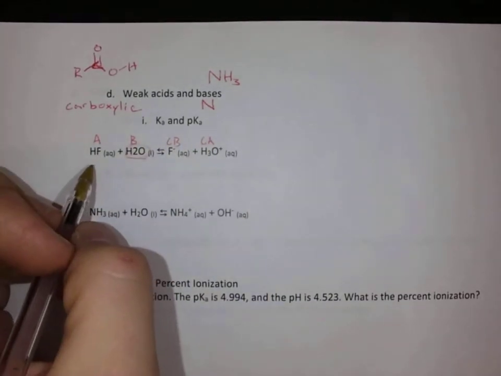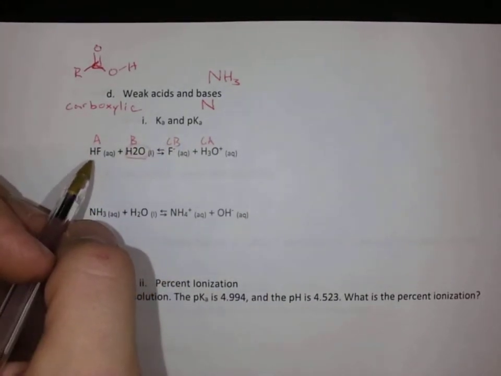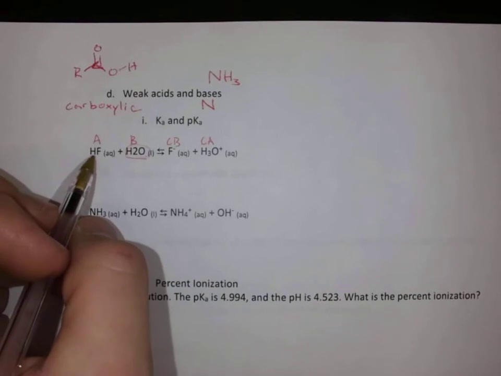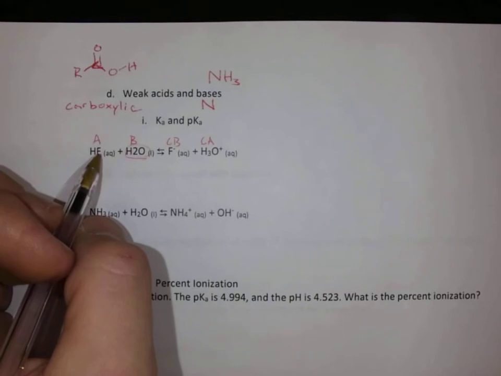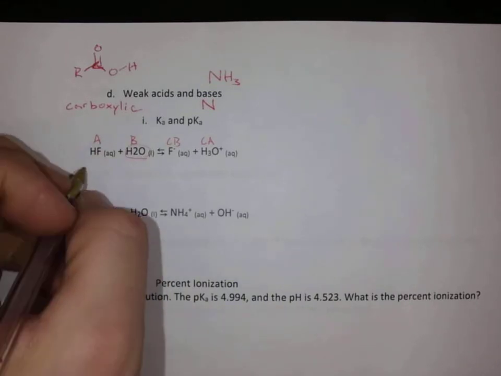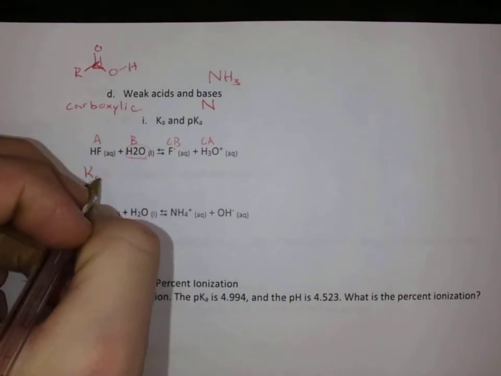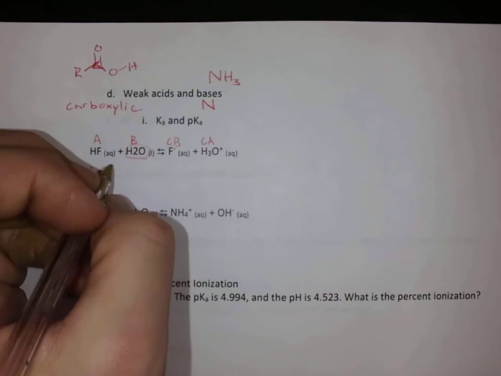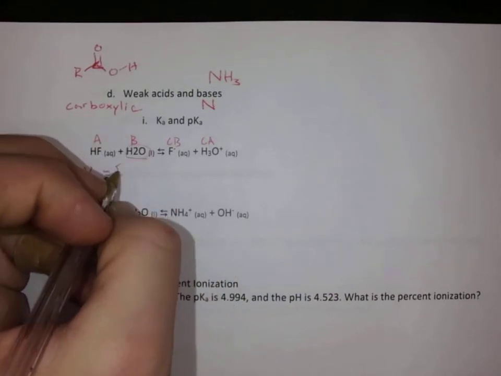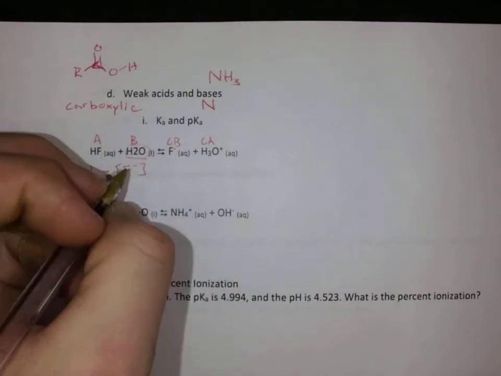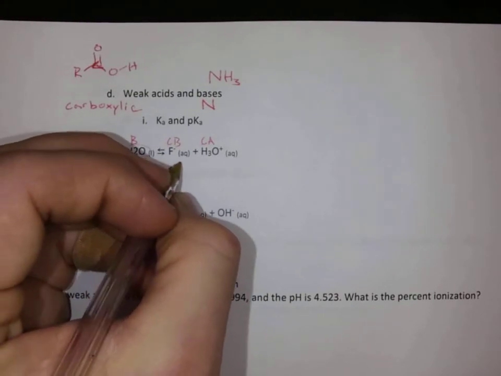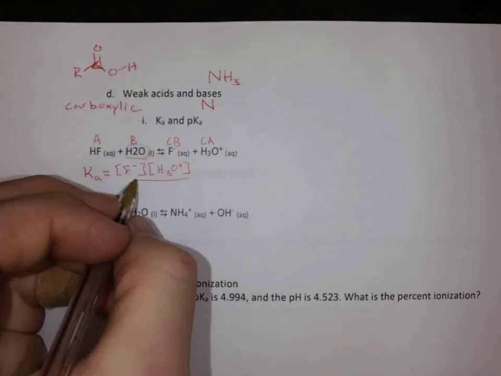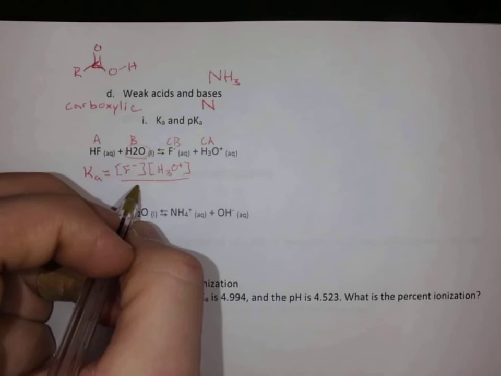So HF is not a strong acid, okay? HF is not a strong acid because hydrogen can get pretty close to fluorine, so it's just not as stable. That F minus is not as stable, okay? So let's write our Ka value. The Ka expression would be the concentration of F minus times the concentration of H3O plus divided by the concentration of HF.